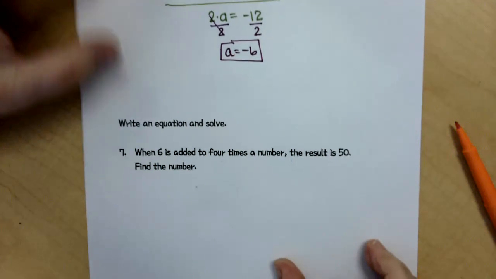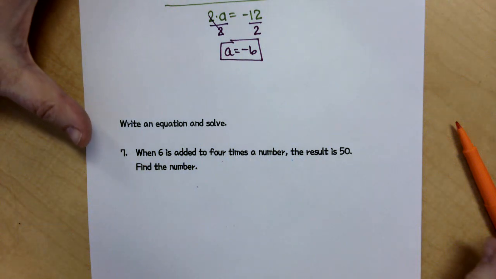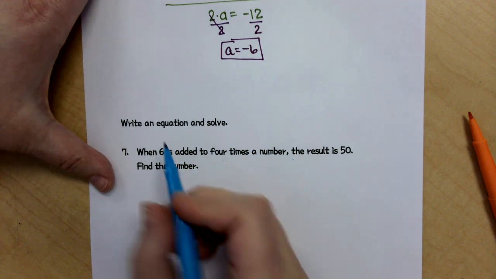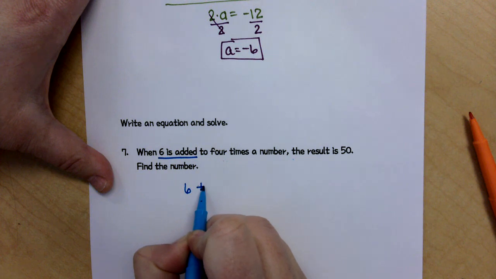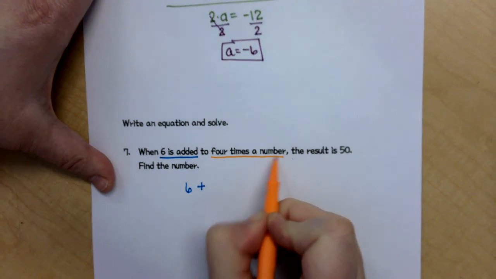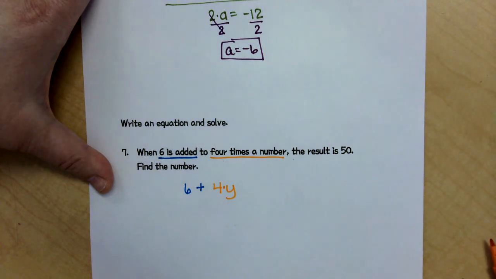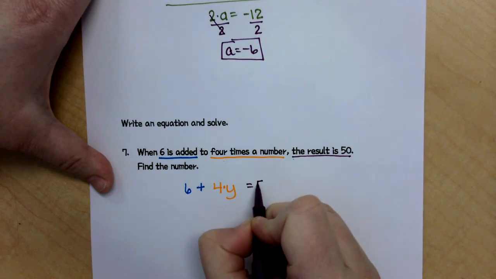All right, and we've got one left. When 6 is added to 4 times a number, the result is 50. So this is a little bit different in terms of how it's worded, but the process is going to be the same. So when 6 is added to 4 times a number, the result, or the answer, is 50.